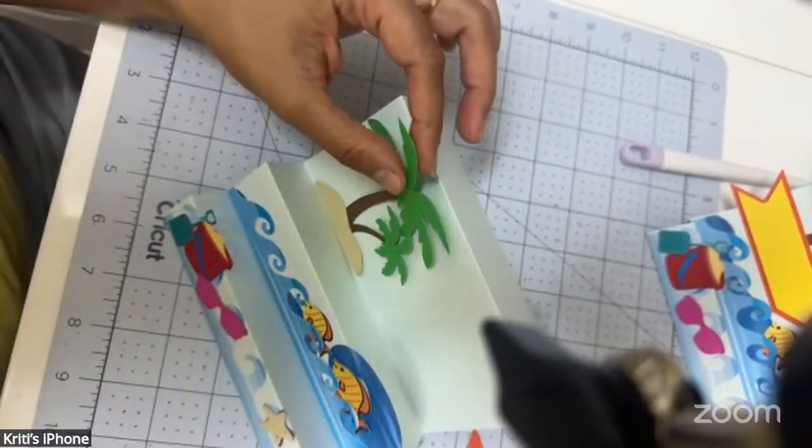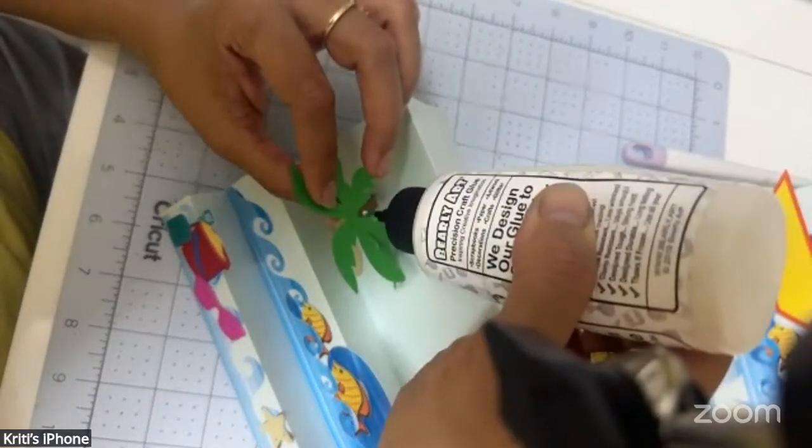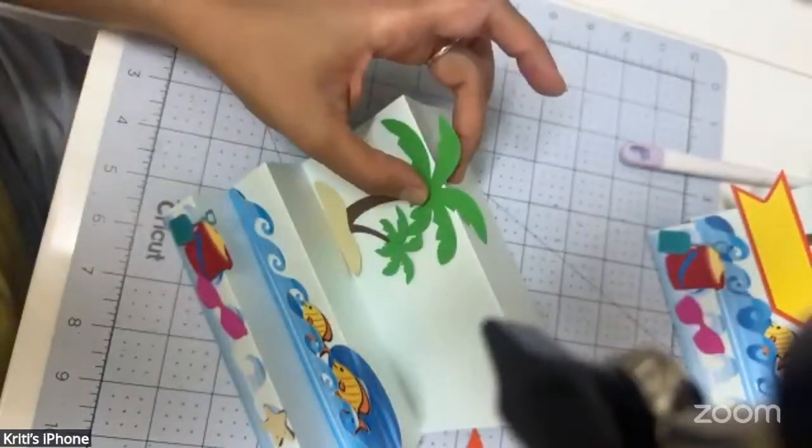Once this is done, you will take it and glue it here from the center.